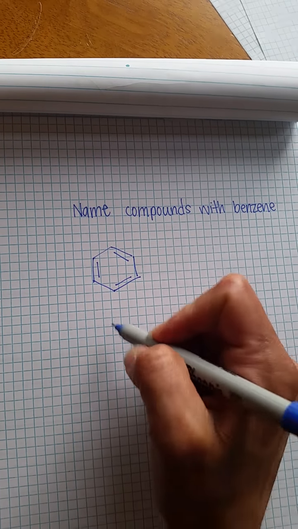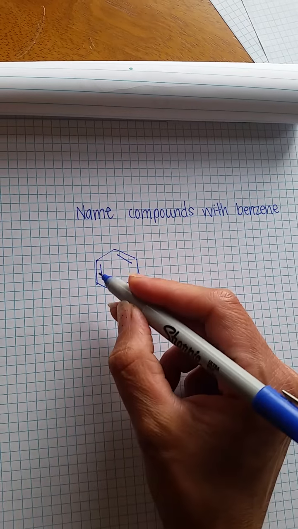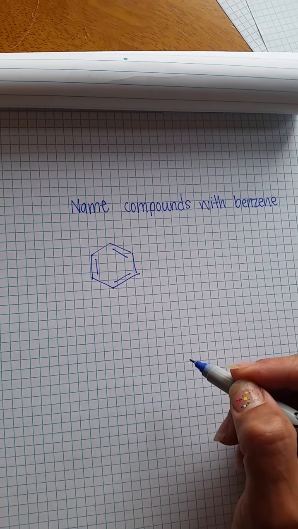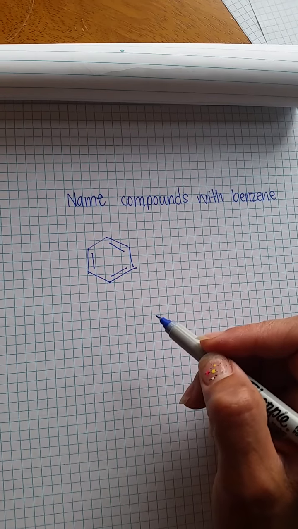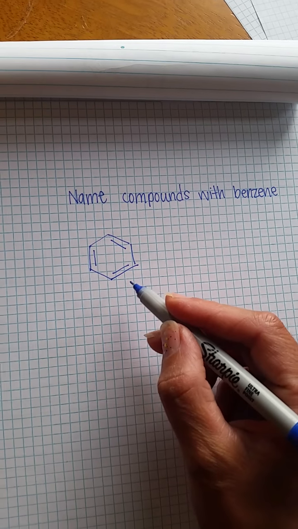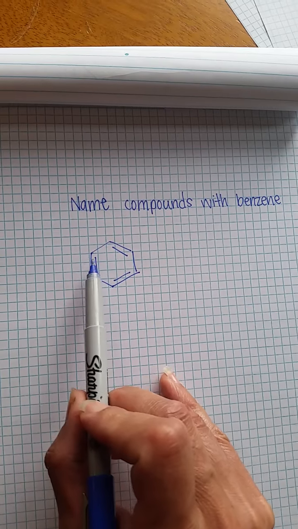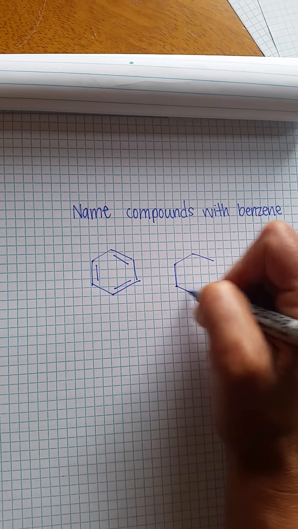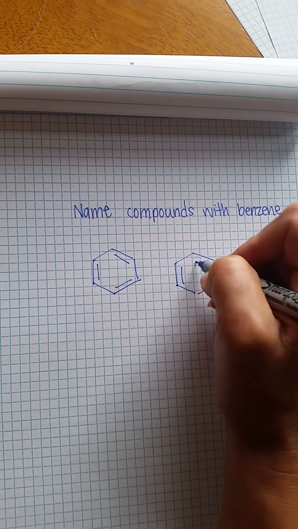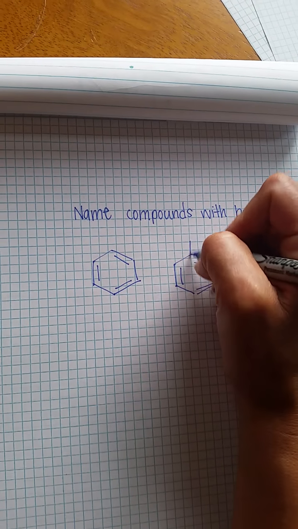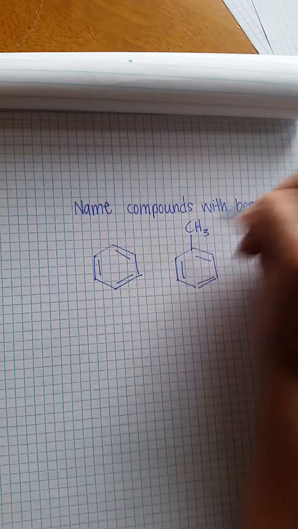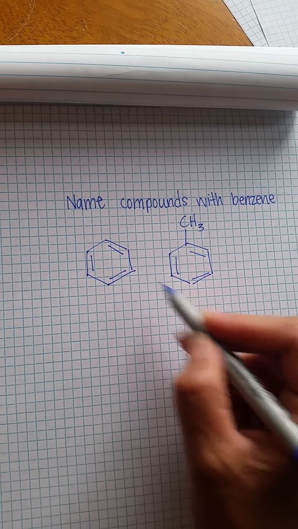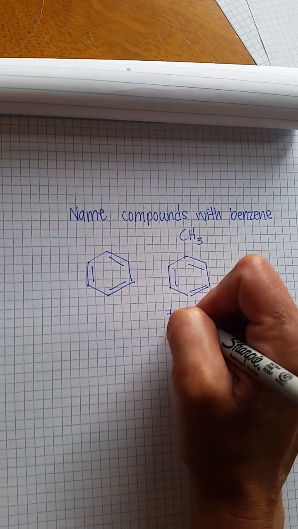So I'm going to start out by putting substituents on the benzene ring and then talk about how we name those. And there's several of them that you have to memorize. So some of the most common ones that you have to memorize are a benzene ring that has just a methyl group coming off of it. Now that methyl group can be coming off anywhere. Now this is given a special name. This is called a toluene.